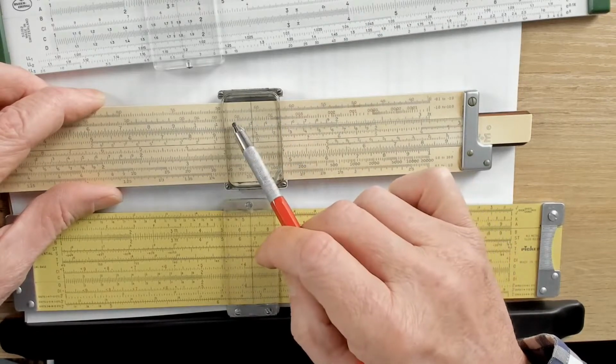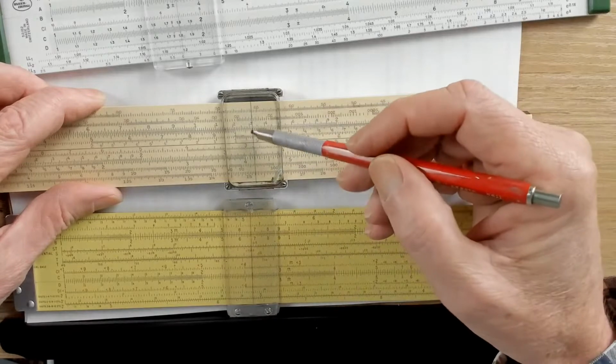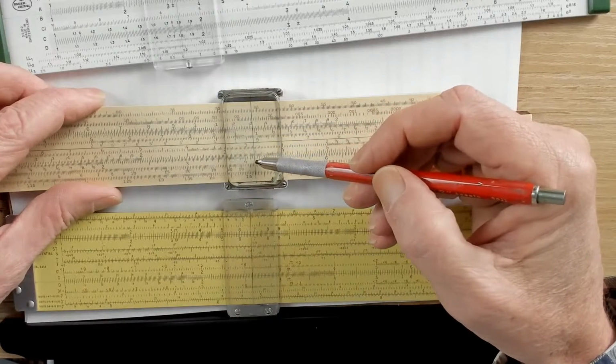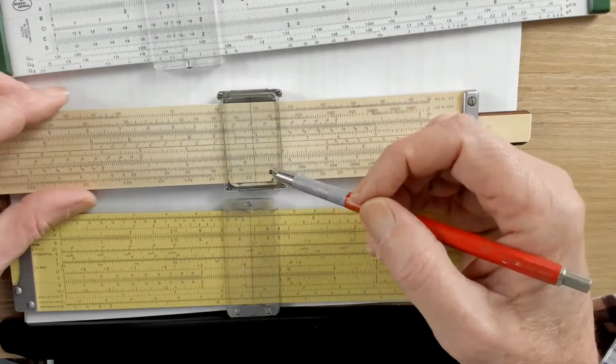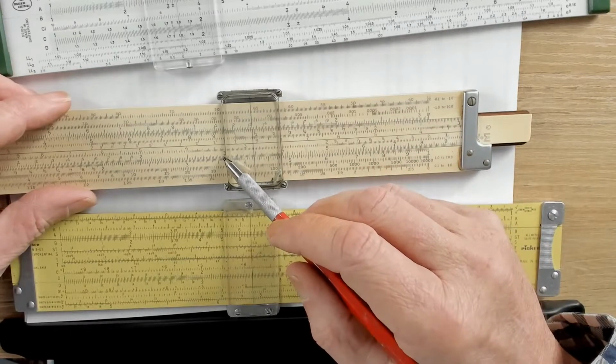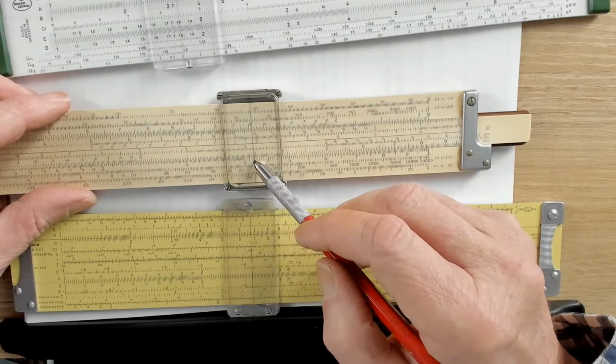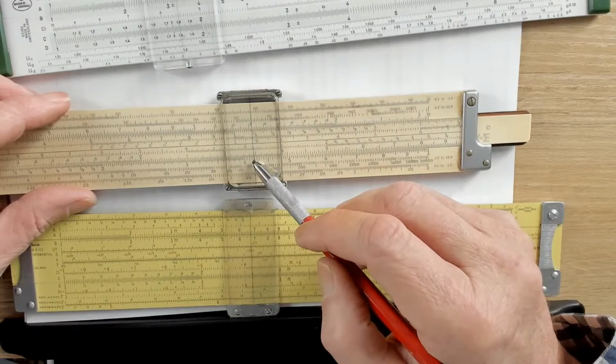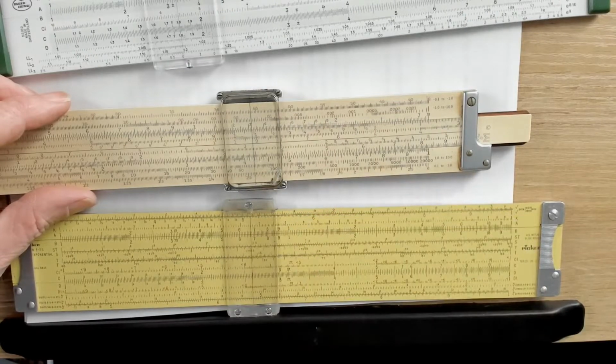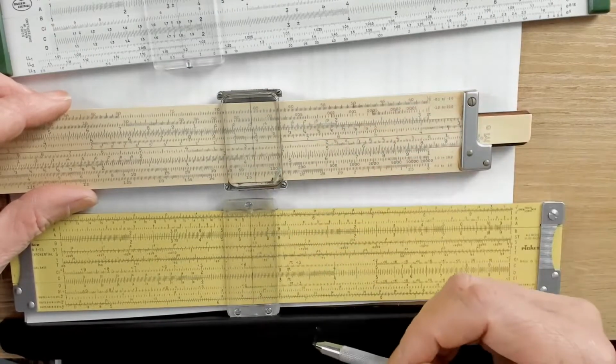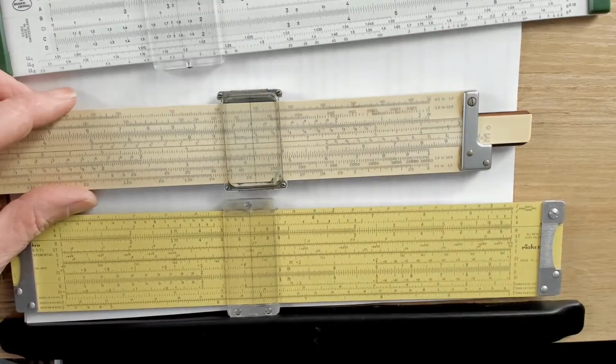And notice the scale goes backwards. And also notice that it's in red. And then we simply read down and we get our value. Now our value in this case is going to be 34,700 years roughly. And that's how old that piece of charcoal would be. That's what these LL scales are used for.